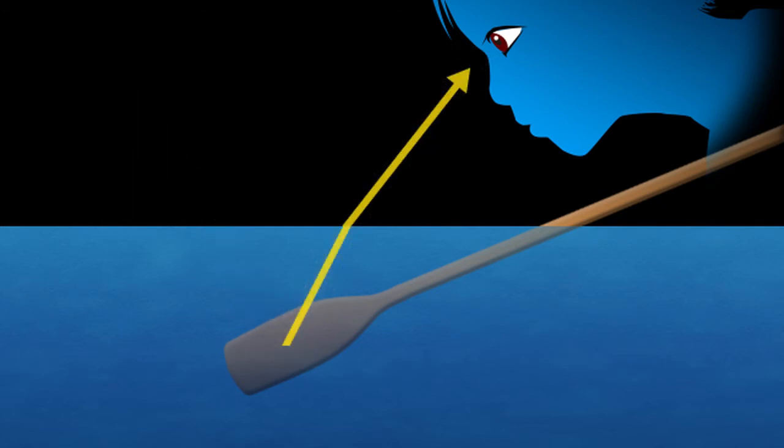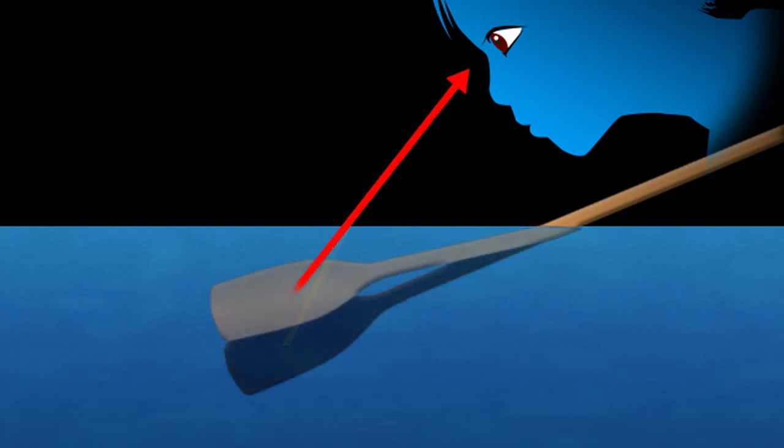Our eyes don't recognize that the light is refracted, so we see the oar in the water at a higher position than it actually is, because of the illusion that light is traveling in a straight line. That's why the oar looks bent.